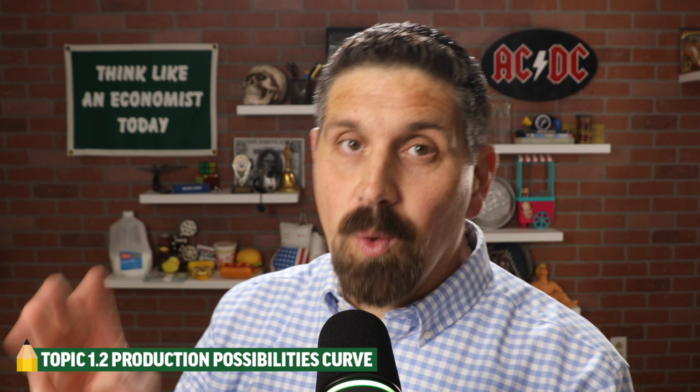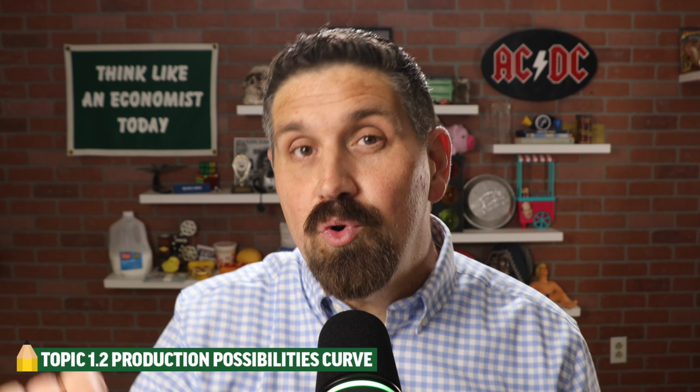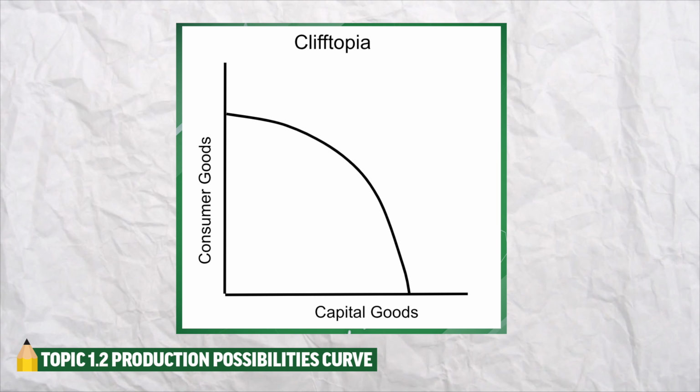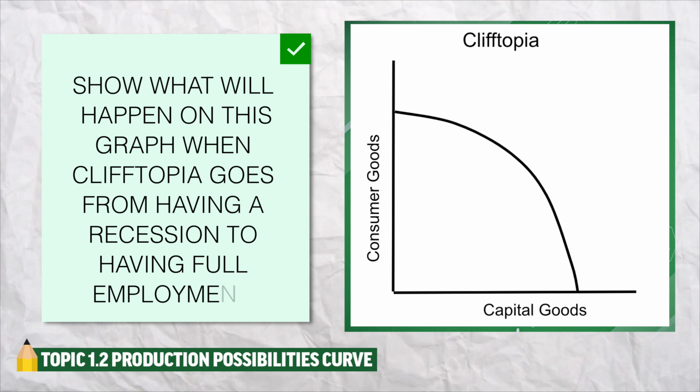The third thing your teacher will have you do is show how changes move or shift the PPC. For example, let's practice. Here is a PPC showing the different combinations of consumer goods and capital goods for the country of Cliftopia. Show what'll happen on this graph when a country goes from having a recession with a lot of unemployment to having a strong economy and full employment. Pause the video and see if you can figure it out.